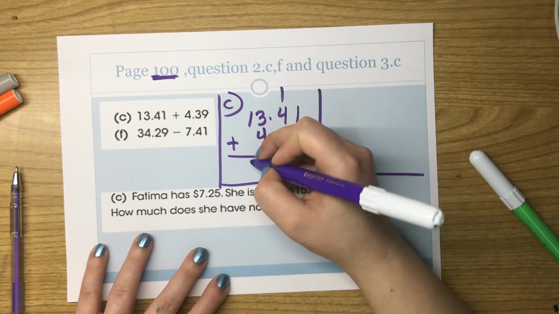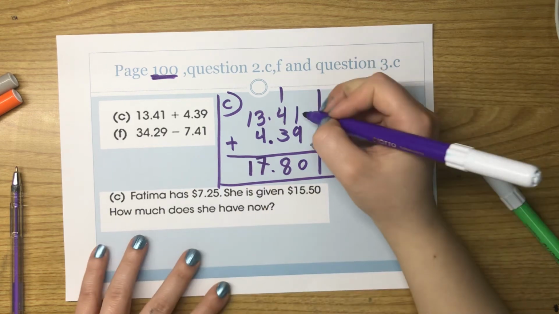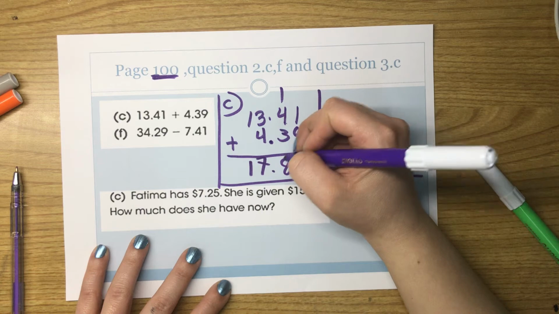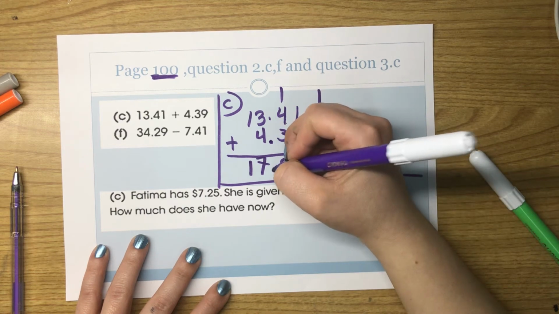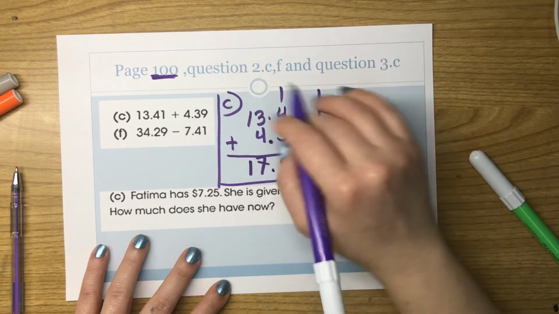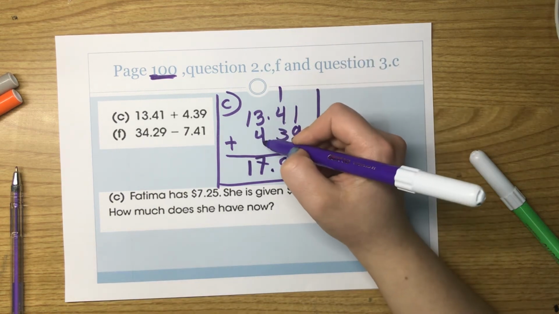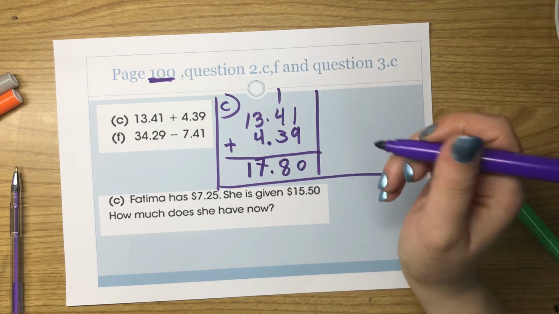Okay, 17. Again, 1 plus 9, 0, regroup 1. 1 plus 4 equals 5. 5 plus 3 equals 8. Put the decimal point down. I always prefer adding decimal numbers vertically. 3 plus 4 equals 7 and 1 goes down.